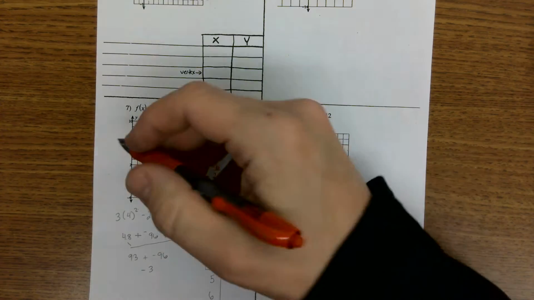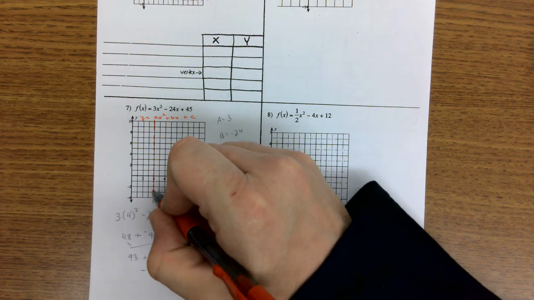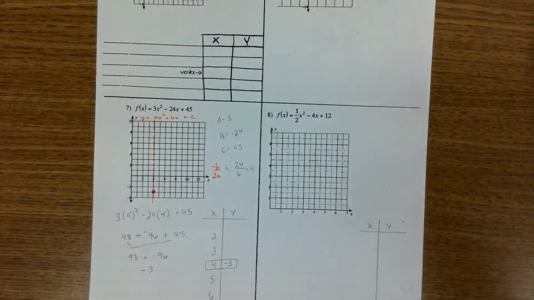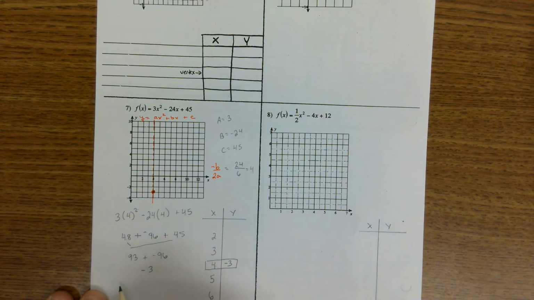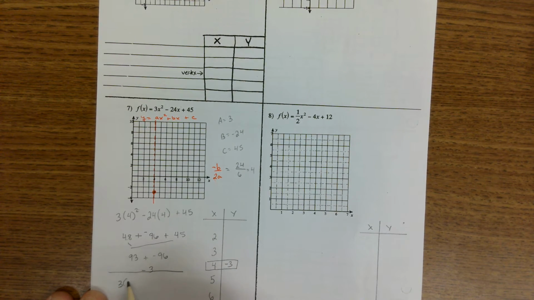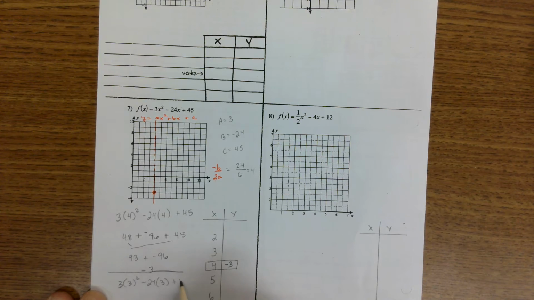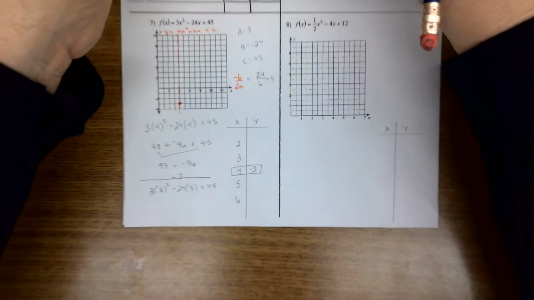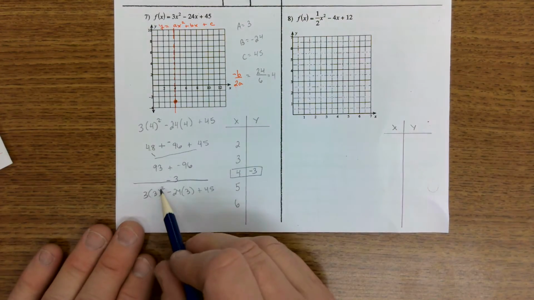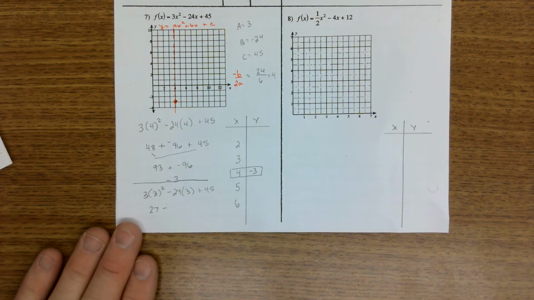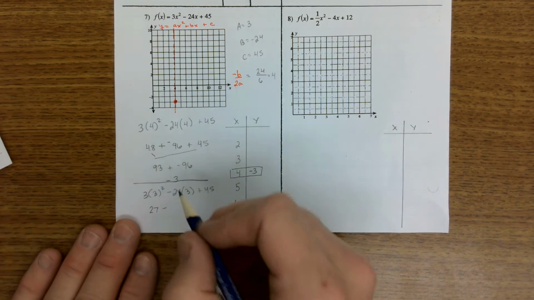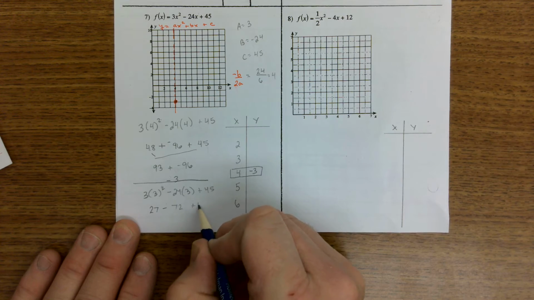So now we know where the vertex is. 4, negative 3 is right here. We do the same thing now, but we're going to plug in 3, because we're going to do this side. So we have 3 times 3 squared minus 24 times 3 plus 45. 3 squared is 9, times 3 is 27, minus 24 times 3, 72, plus 45.